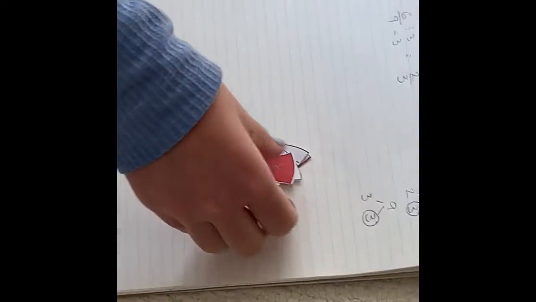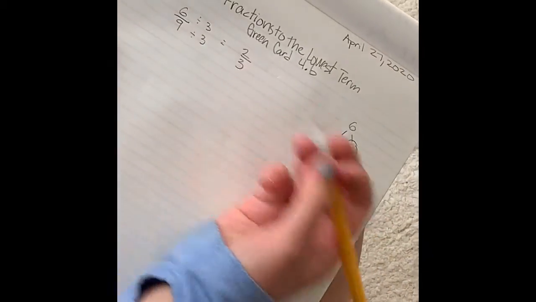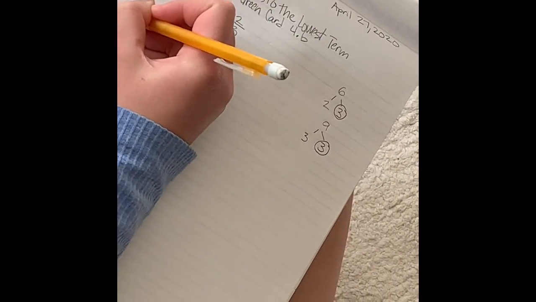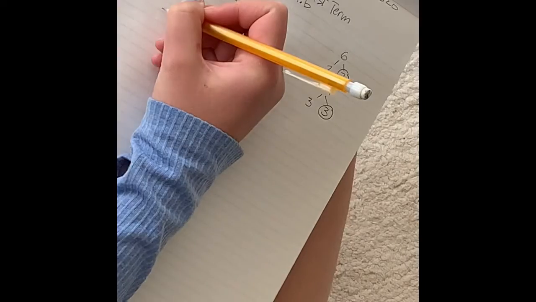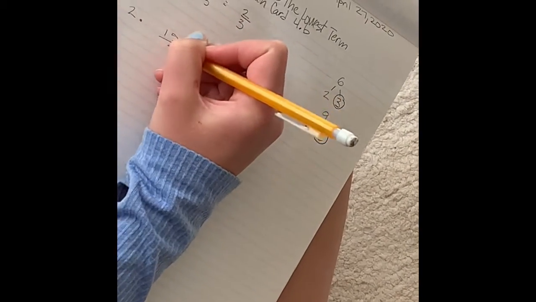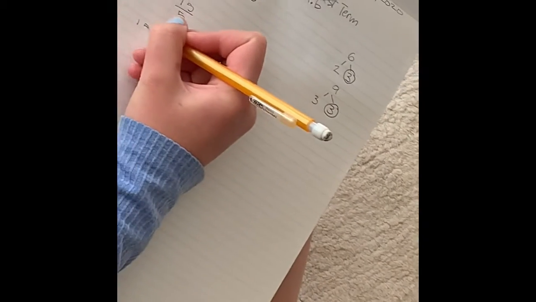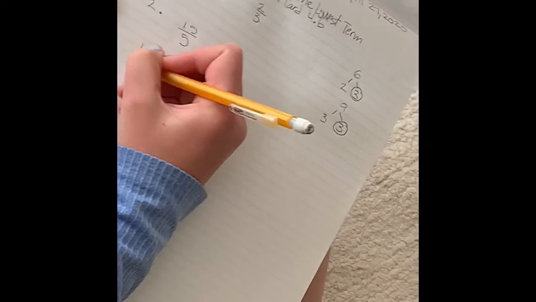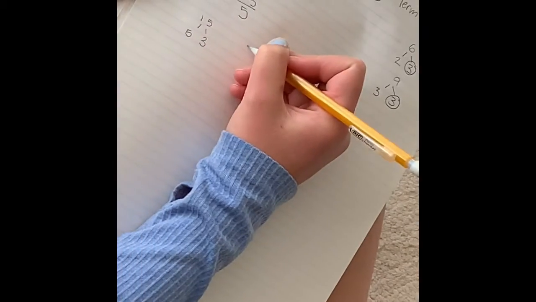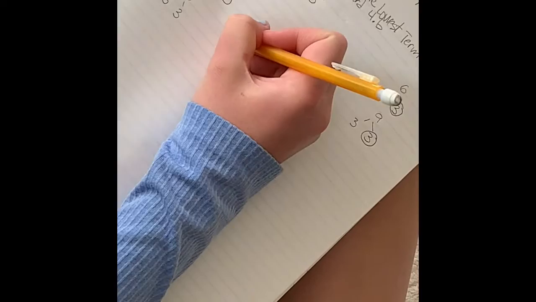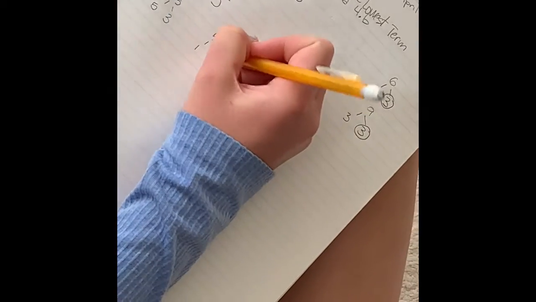Let's do another one. I'm going out of order, but I'm just going to write 2 here. But it's actually number 3 for you. It's 15 over 5. So I'm going to make a factor tree for 15. You know, that's 5 times 3. And 5 doesn't have a factor tree. If we make a factor tree for 5, we know that it's only 1 times 5.